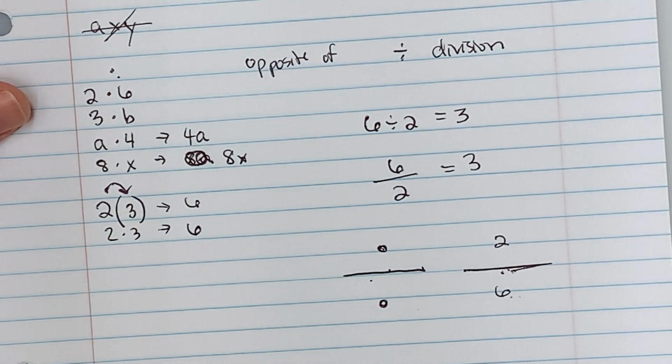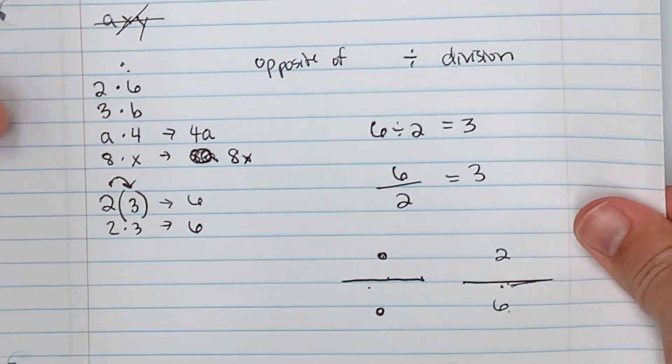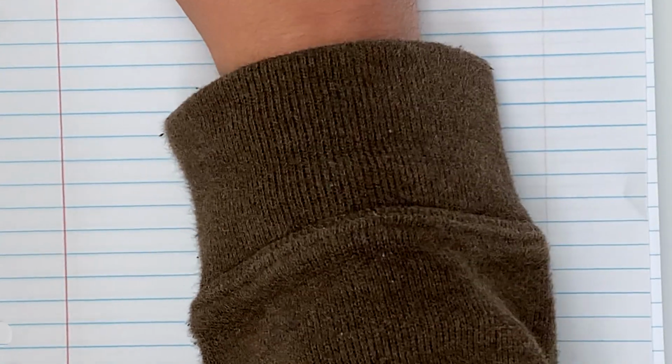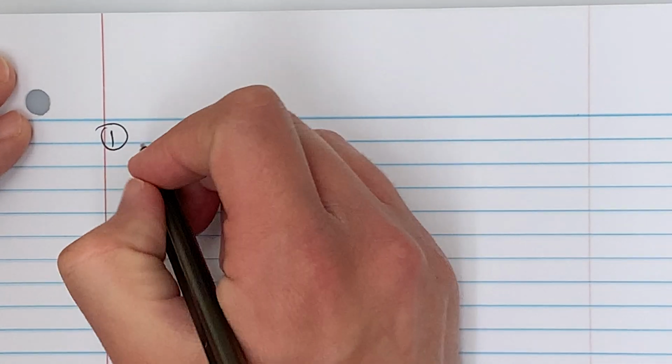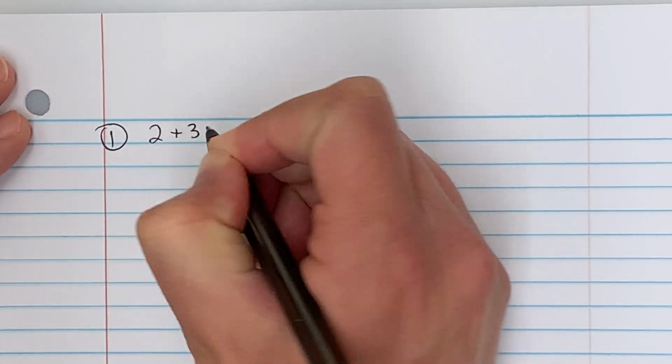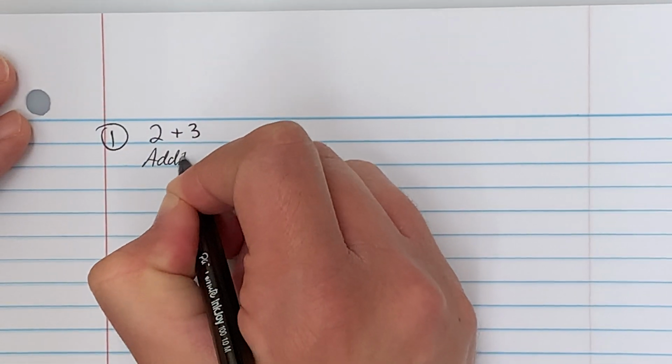So let's go ahead and identify some. So this will be our number 1. We are just going to identify what is being done. All right, so 2 plus 3, I'm gonna do this one. I'm gonna do the first 4 with you guys. So 2 plus 3, well, that's addition, right? I've got a plus sign.